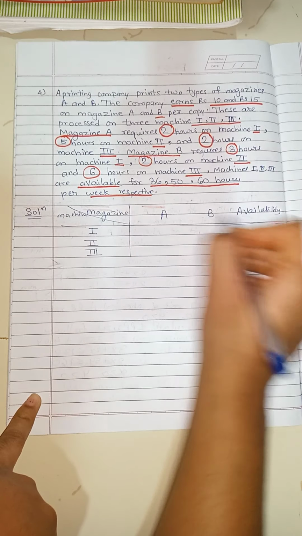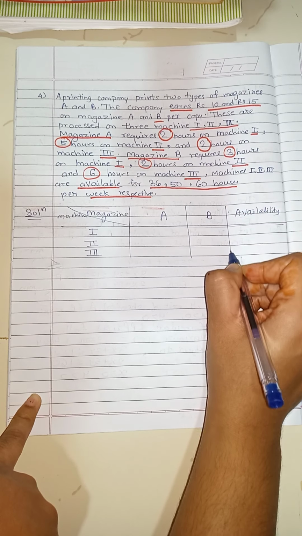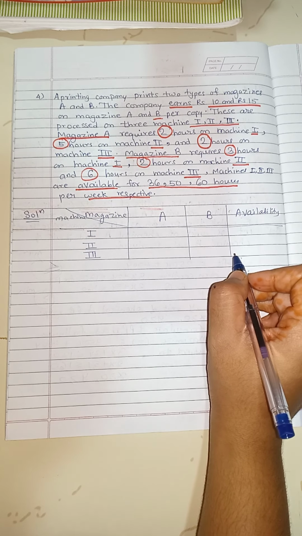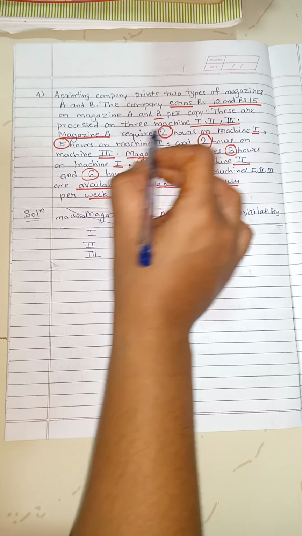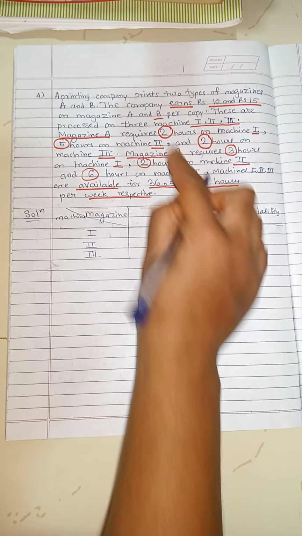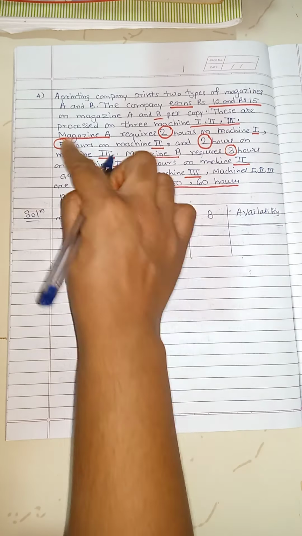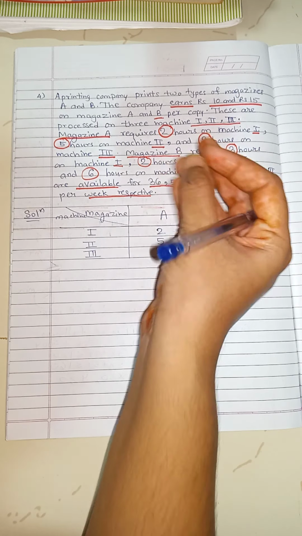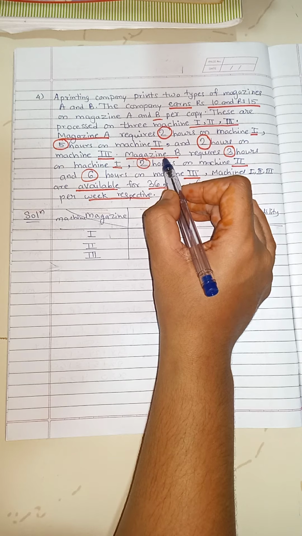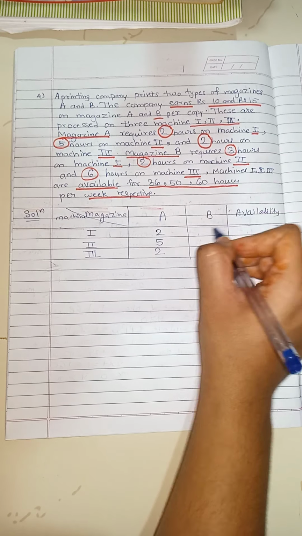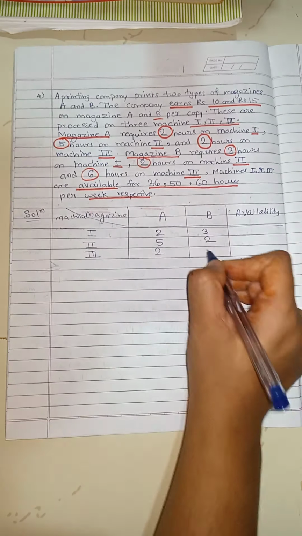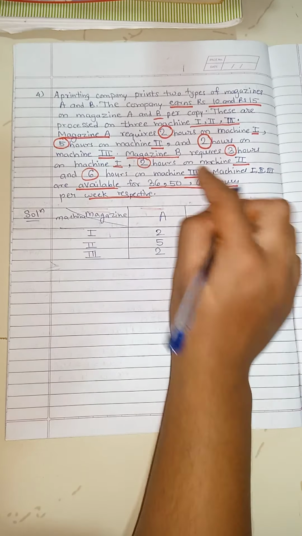I write in the boxes, so it is easy to write down the equations. For magazine A, write 2, the second is 5 and the third is 2. We already read this and collected the important parts, so it is easy to write. Magazine B: 3 for machine 1, 2 for machine 2, 6 for machine 3, and availability is 36, 50, 60.